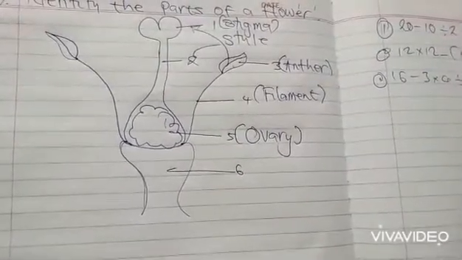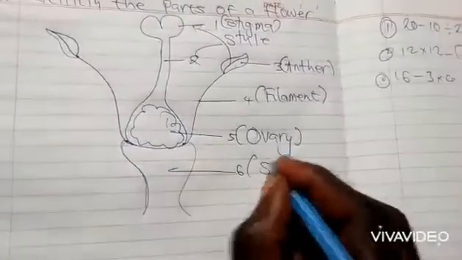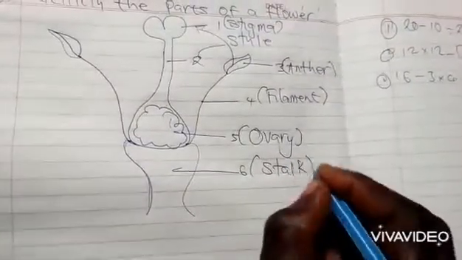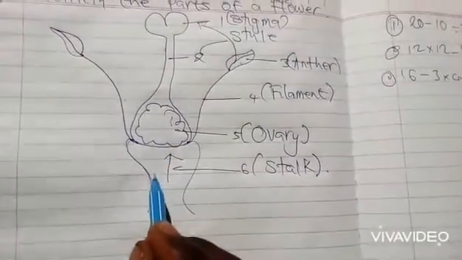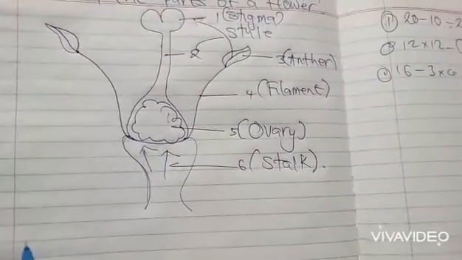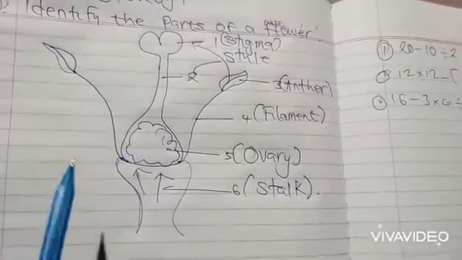What is part 6? Part 6 is actually a stalk. So it is the one that is supplying the flower with nutrients and other needed materials.